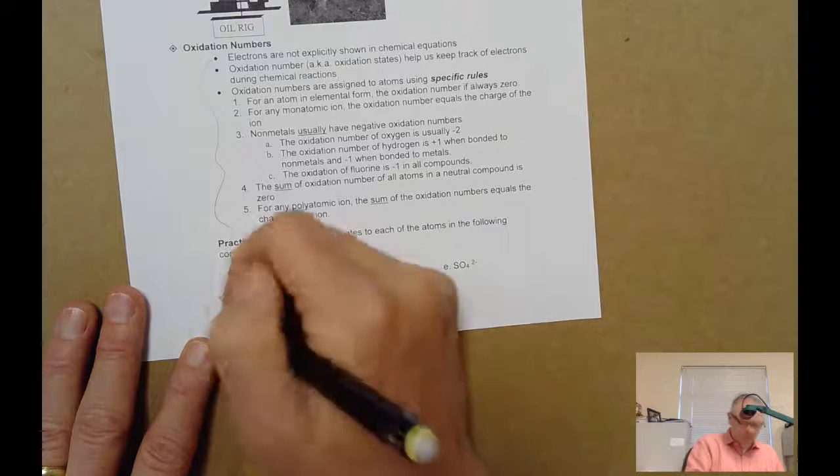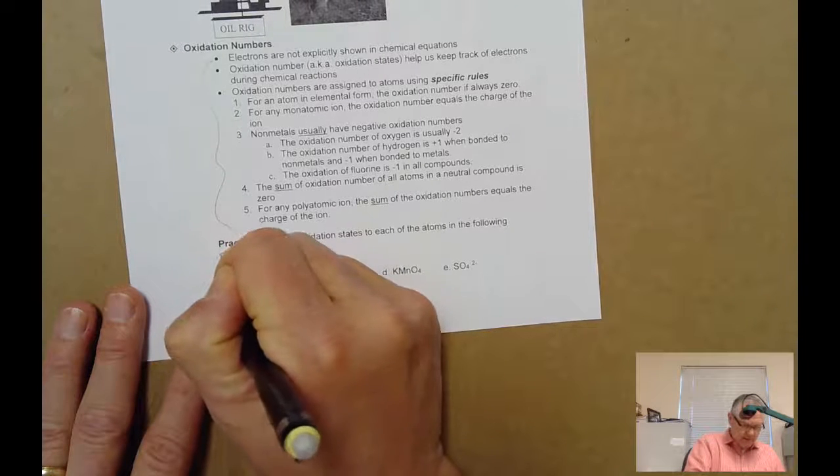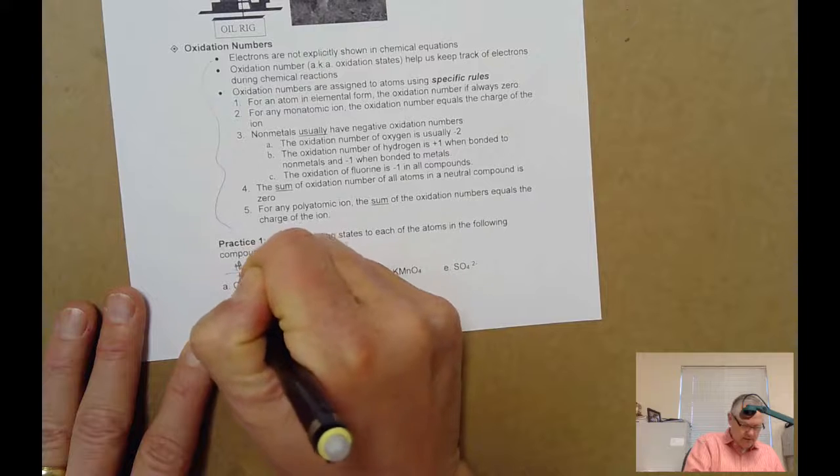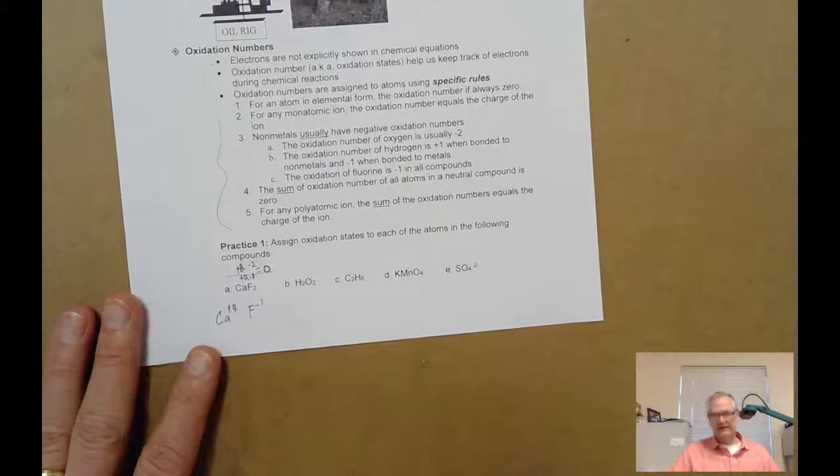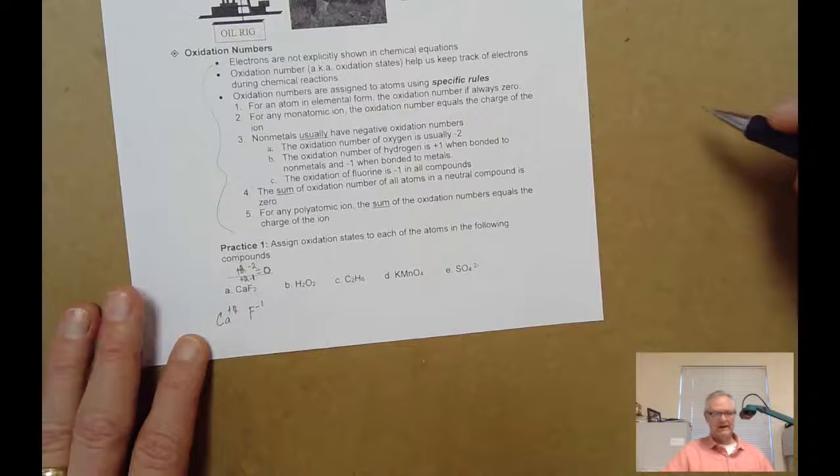So what are going to be the assigned charges? The calcium is a +2, and the fluorine is a -1.